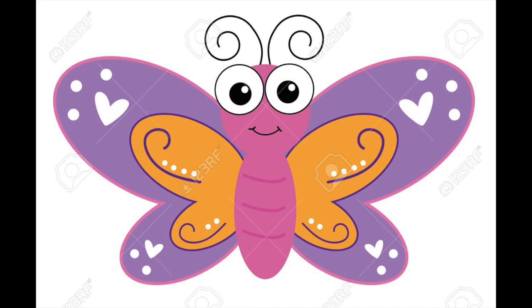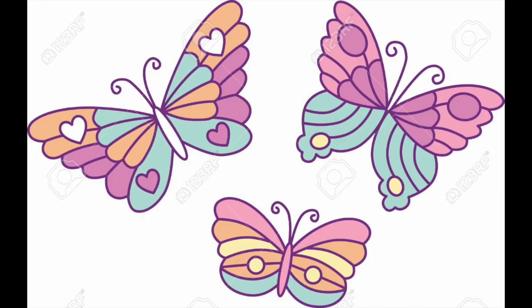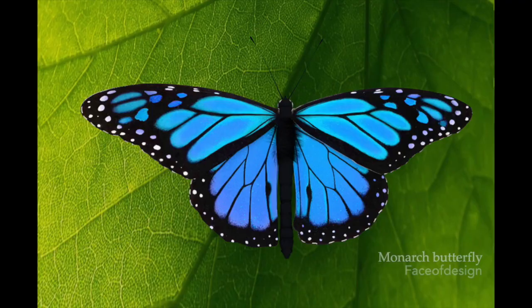This guy has hearts on him. We know that butterflies don't have hearts. They do have patterns, but they definitely don't have hearts. This is more of a realistic butterfly shape without the eyes, but this one lacks the right body and it has hearts on it. Okay, next are, of course, oh thank goodness, realistic butterflies.